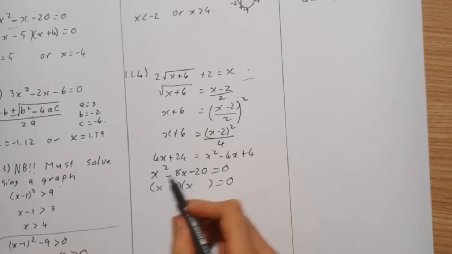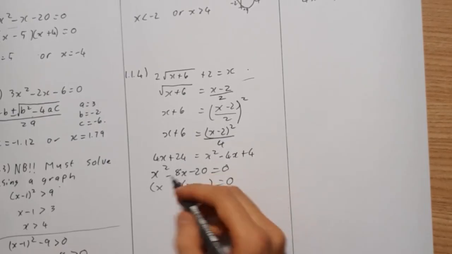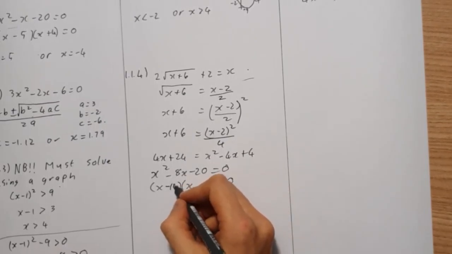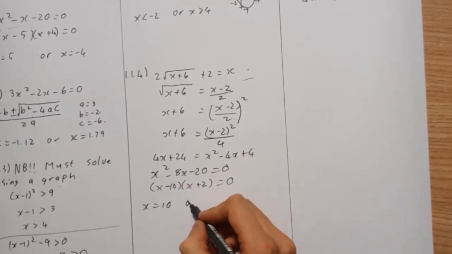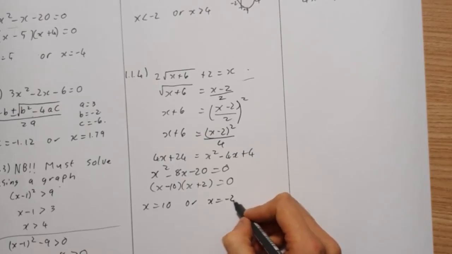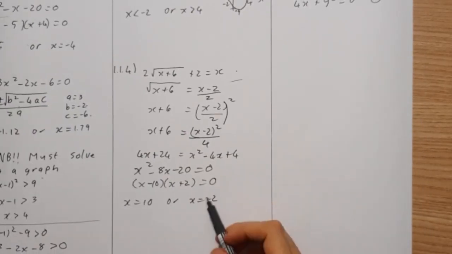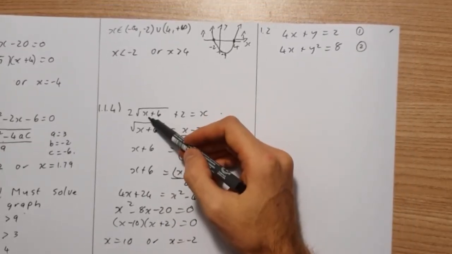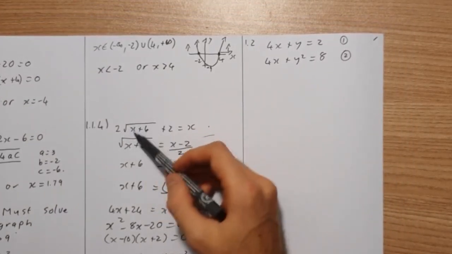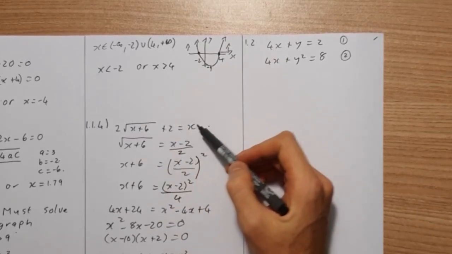So we've got 20 over here, we need 8. So we know that's going to be minus 10 plus 2. So therefore x equals 10, or x equals negative 2. Okay, but now you actually have to check your answer to make sure that this works over here. So let's see, if we plug 10 in over here, we're going to get 2 times the square root of 16 plus 2 must equal 10.